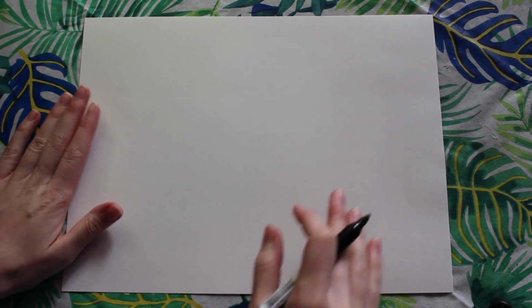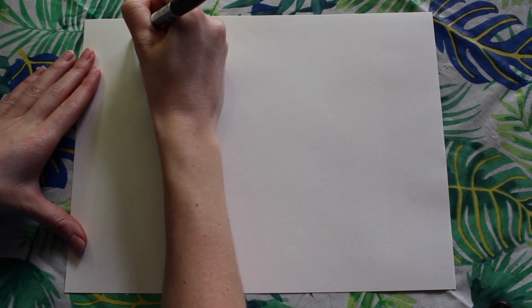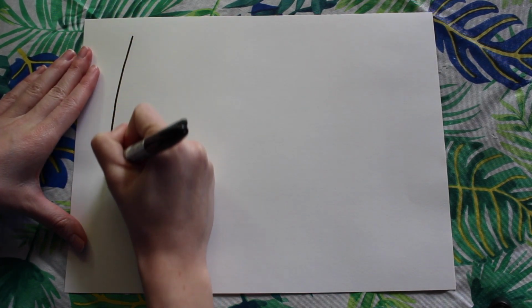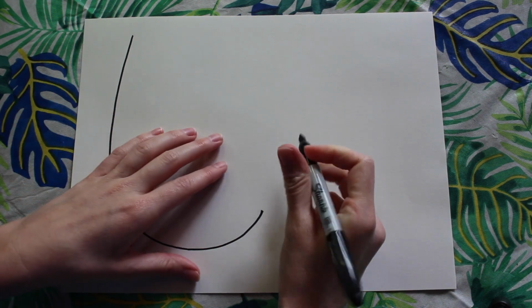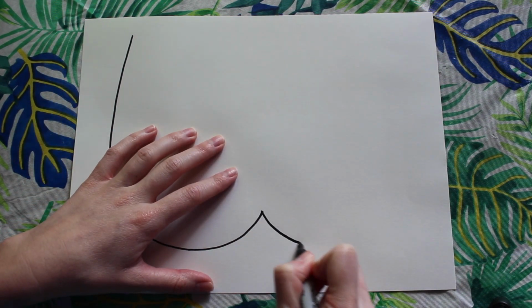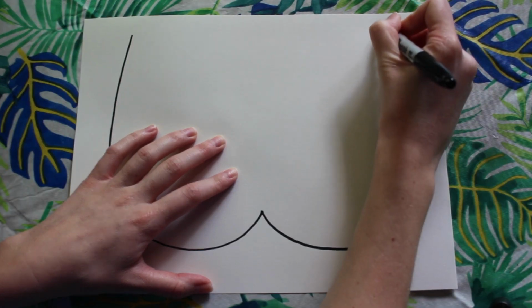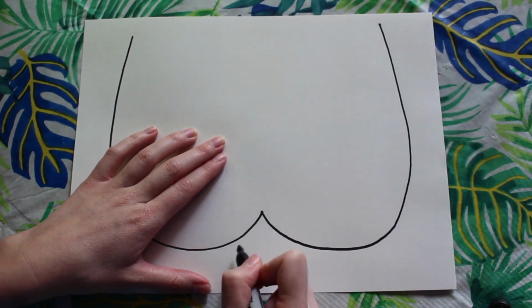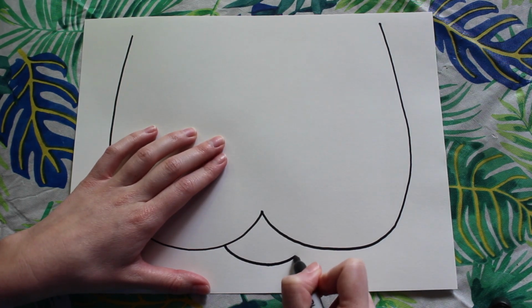Alrighty, getting started today, we want our paper to sit horizontally on our table. We're going to take our drawing utensil and draw a great big W on our paper. Now, I'm using a Sharpie today just so my lines stand out really nicely, but I would recommend using a pencil. Now, at the bottom of our W, we're going to go ahead and draw a little U.